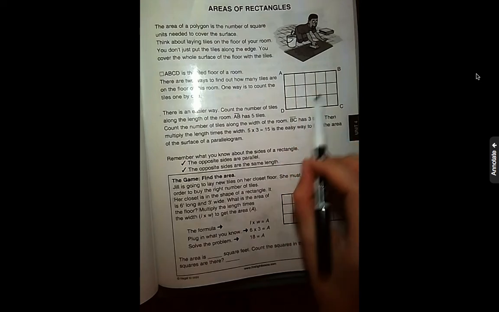So areas of rectangles. The area of a polygon is the number of square units needed to cover the surface. Think about laying tiles on the floor of your room. You don't just put the tiles along the edges, you cover the whole surface of the floor with the tiles. So rectangle ABCD is the tiled floor of a room. There are 2 ways to find out how many tiles are on the floor of this room. One way is to count the tiles one by one. There is an easier way.